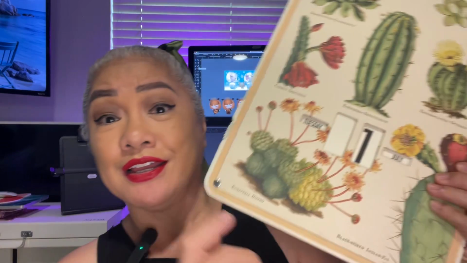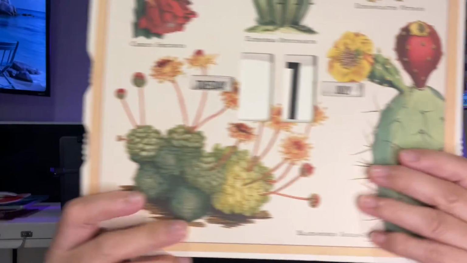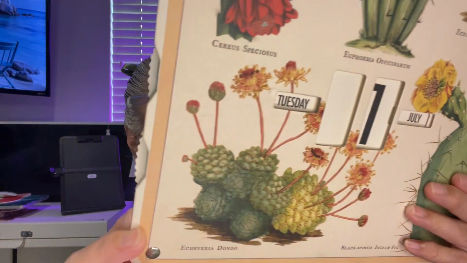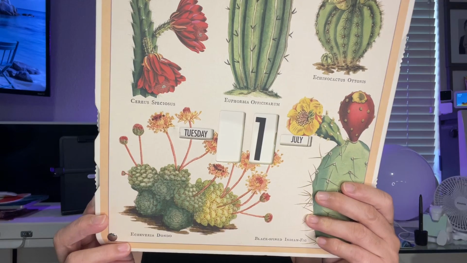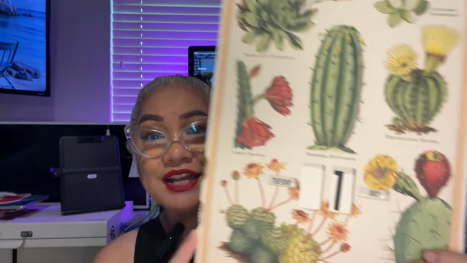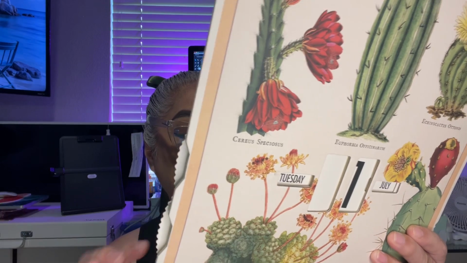Wow, and I love this artwork. This is a perpetual calendar, and I got to give the rights to this Cavallini and Company. It's a San Francisco company, and I love it. The perpetual calendars of the 1930s, constructed of natural heavyweight materials.